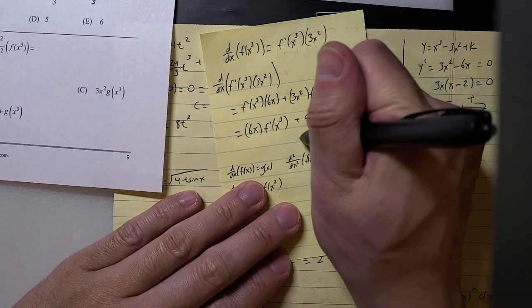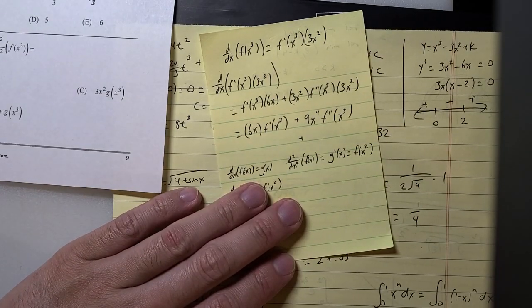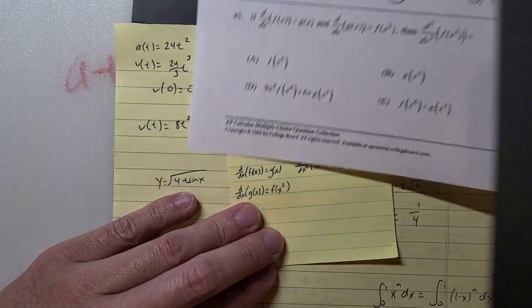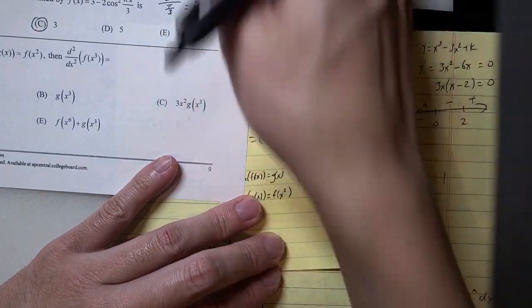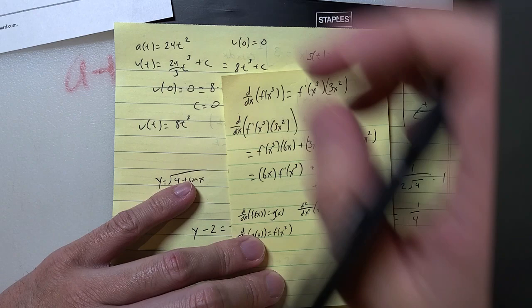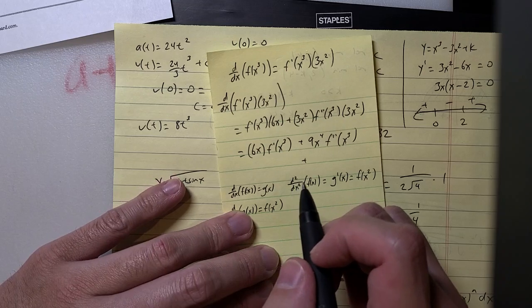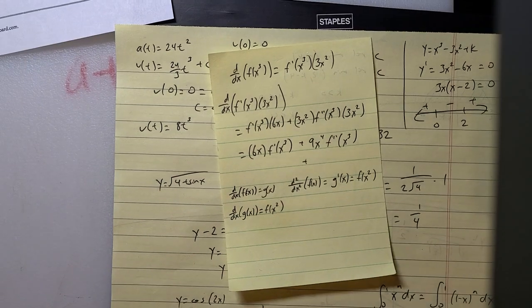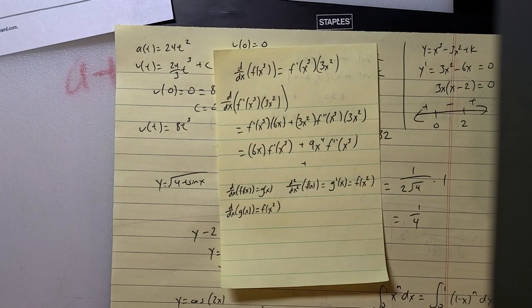So we can rewrite this second term as, actually that wouldn't make it look like this, because that's in terms of f. So can we make this f double prime of x cubed look like f of x to the 6th? Okay, this is the tough part. The easy part I already did. How do I make it match one of the answers now?